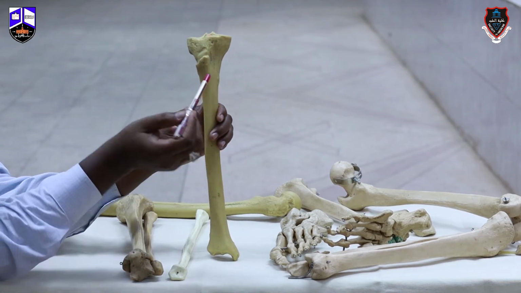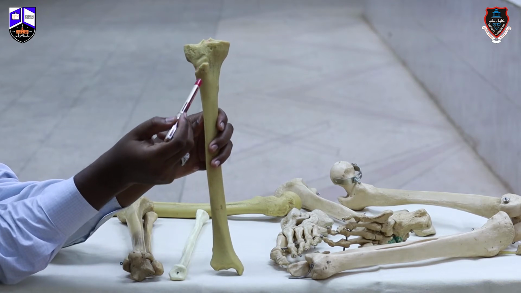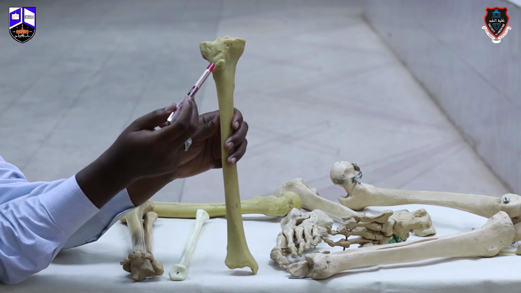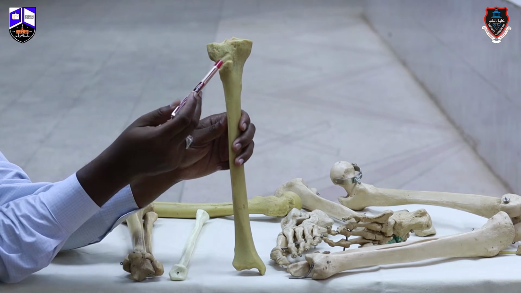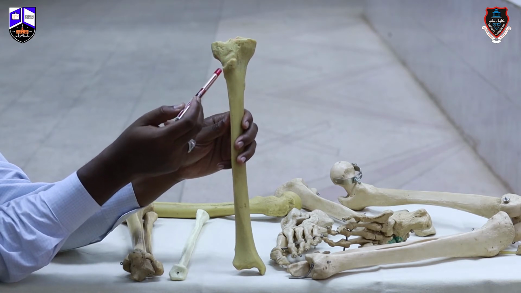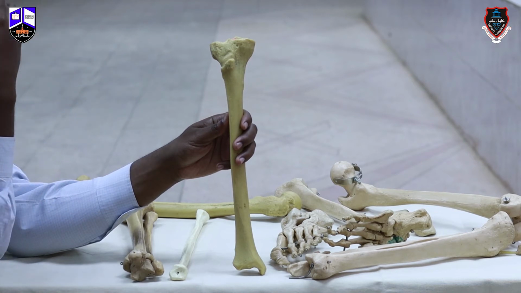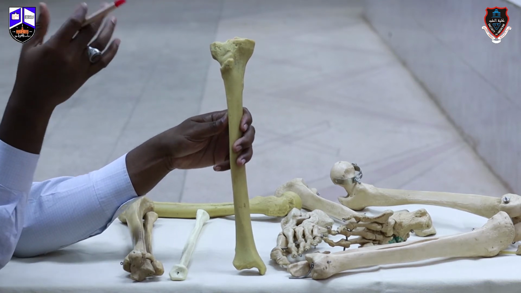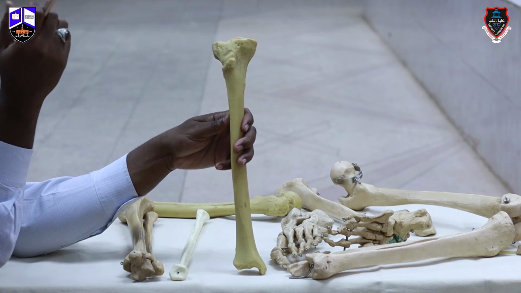In the front, you can see this bony projection. Here, this is called the tibial tuberosity, and this tibial tuberosity will provide an insertion for the patellar ligament. Okay, the patellar ligament is the ligament that passes below the patella, and it is the insertion of the quadriceps femoris muscle, which is the muscle of the anterior compartment of the thigh.